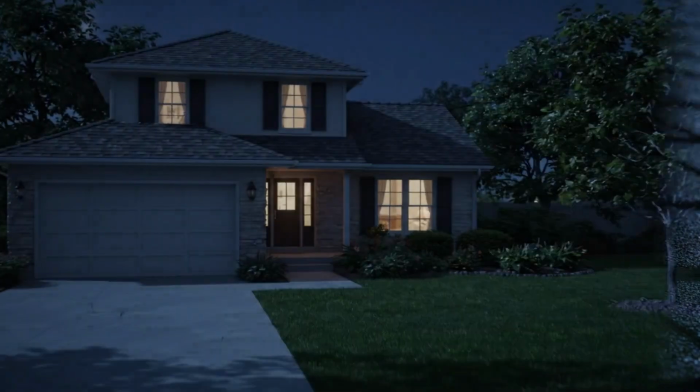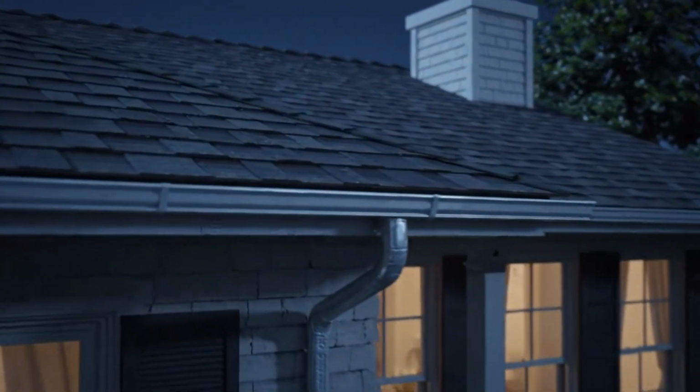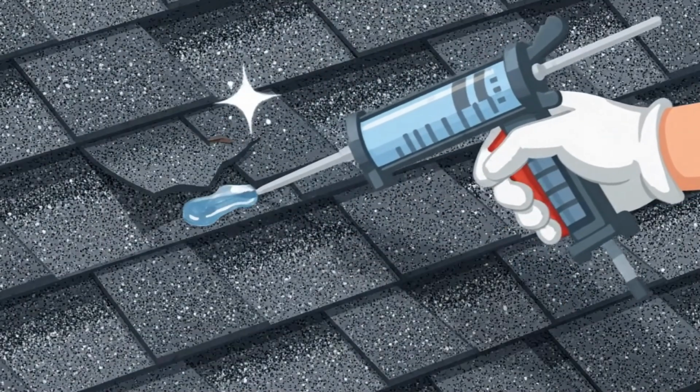One loose, flexible tab may be resealable. Creased, torn, or missing shingles require replacement. Multiple affected areas call for a full inspection of the fastening and adhesive system.